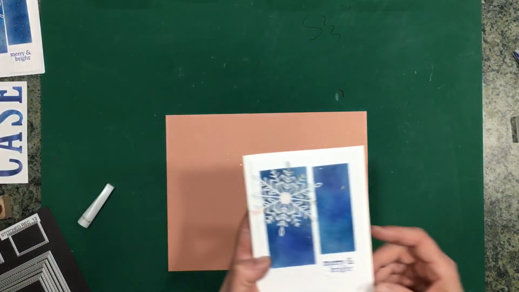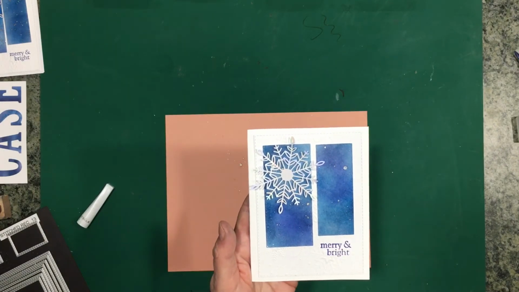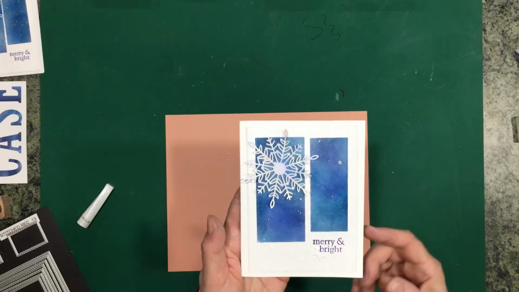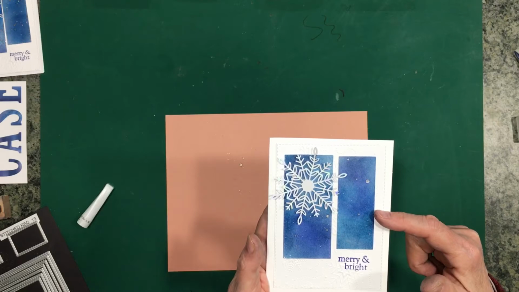Okay, here is a finished one. Same exact thing that I just showed you, all glued down. The only thing that is lifted up is the snowflake. That is the ink blending technique.